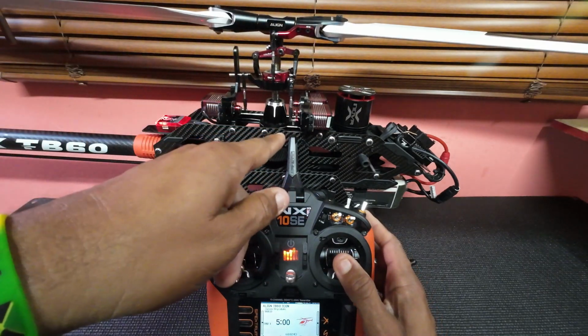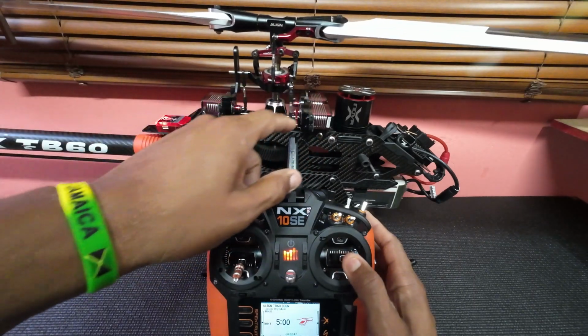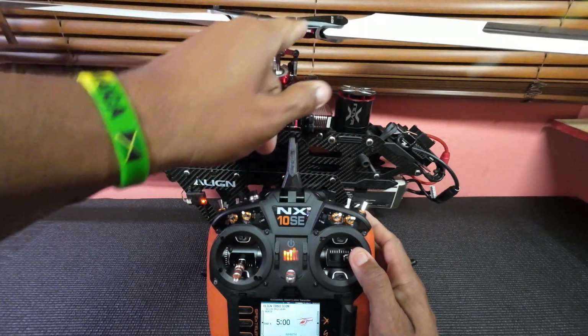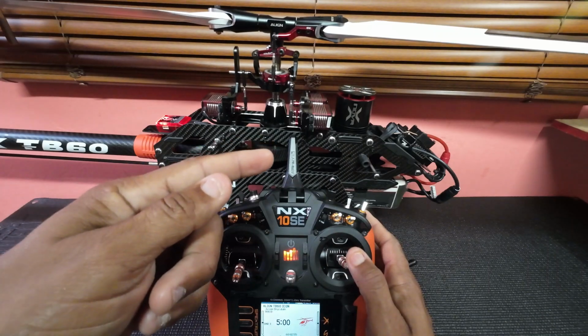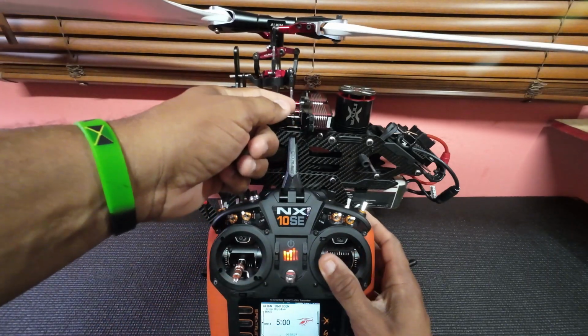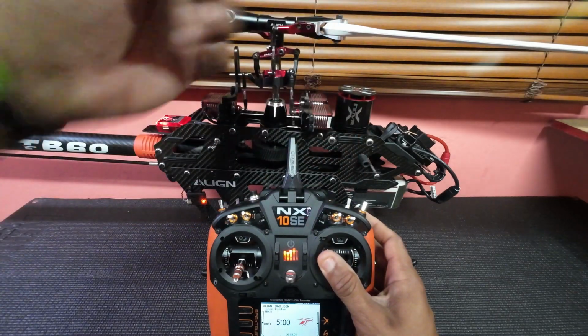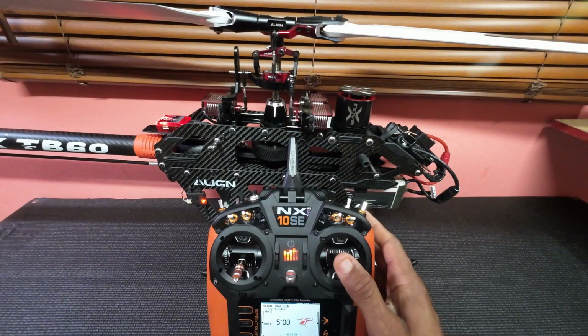Now, if I want to bank right, look at this servo. It comes down, and the other one comes up, pushing the blades this way. If I want to bank left, this one comes up, the other one goes down, and the helicopter banks left and goes that way. Right? That's as simple as I can put it.